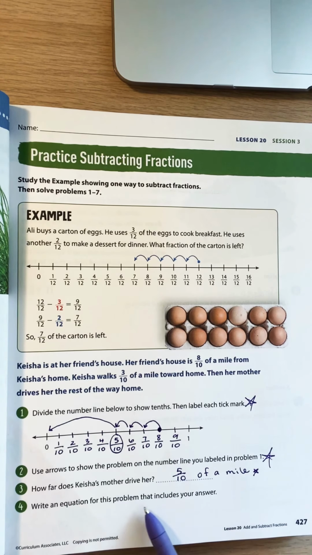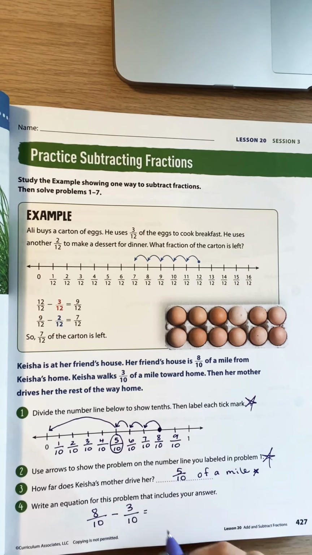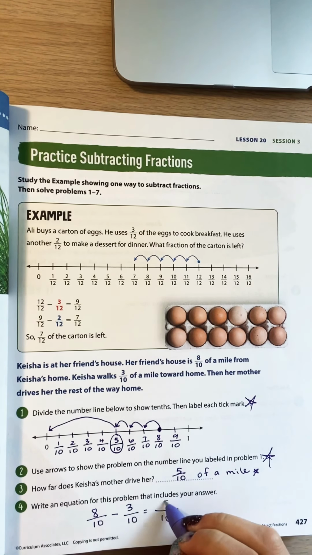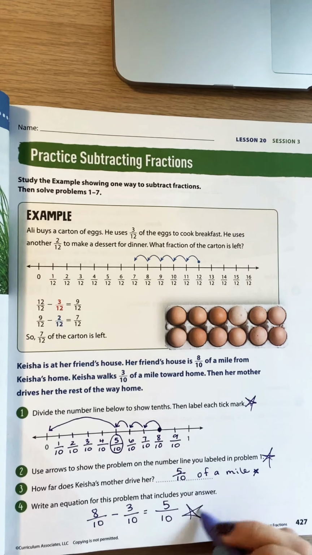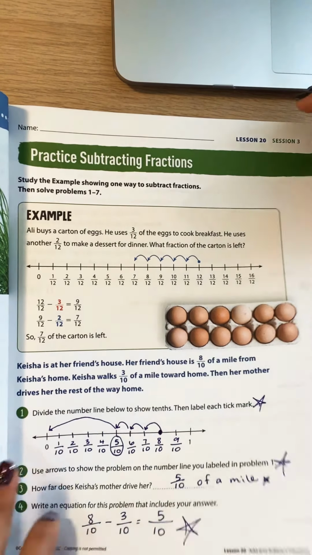Then write an equation for this problem that includes your answer, this answer. So I would do the 8/10 of a mile distance she starts at minus the 3/10 of a mile she walks, and that'll equal how far her mom takes her, or how far left she has to go home that her mom drives her. So I don't change my denominator. 8 minus 3 equals 5. 5/10. Okay. All right, back page. Just a few more problems.